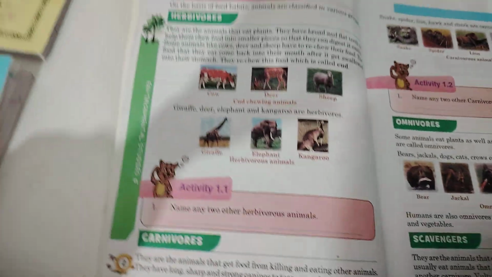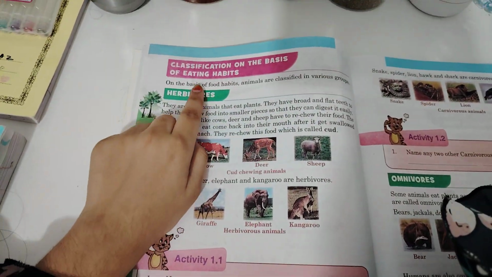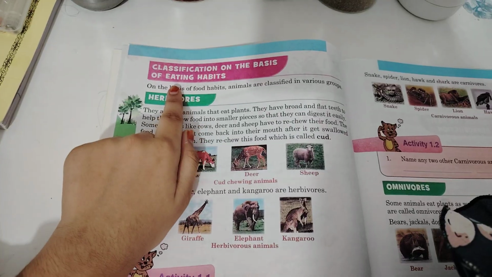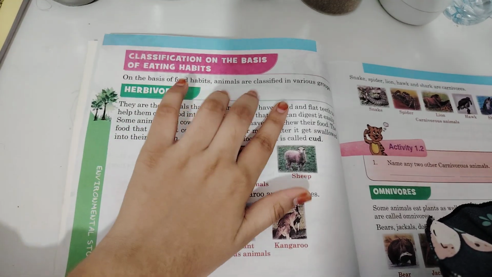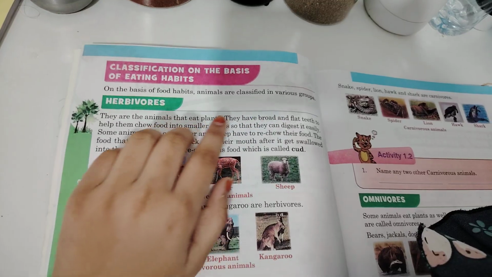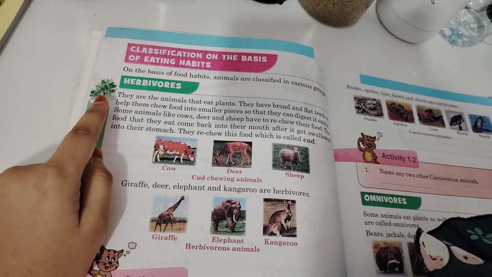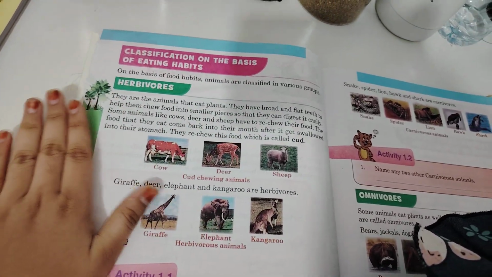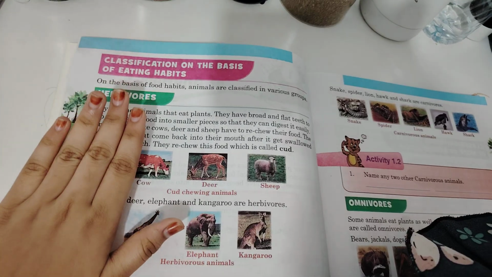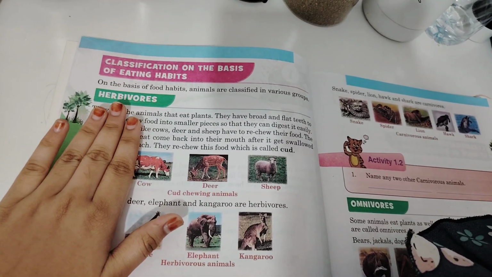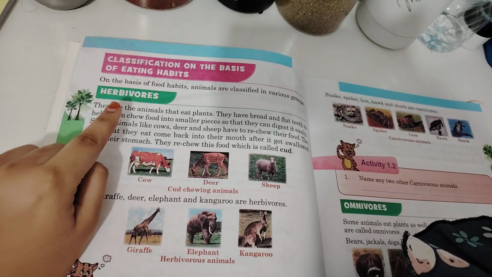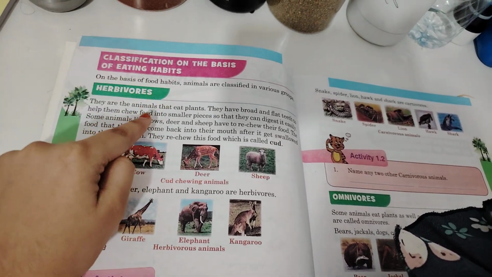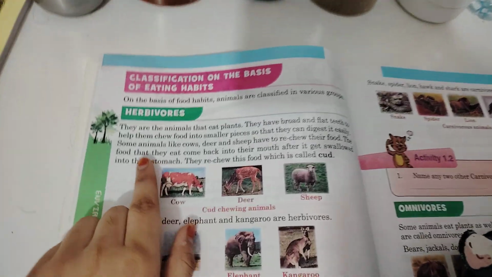Okay, so we have moved on to classification on the basis of their eating habits. On the basis of food habits, animals are classified into various groups. Herbivores, you can see the definition of the herbivores here. You can see it properly, and if someone asks what is a herbivore, you can answer or learn it by heart and tell them.